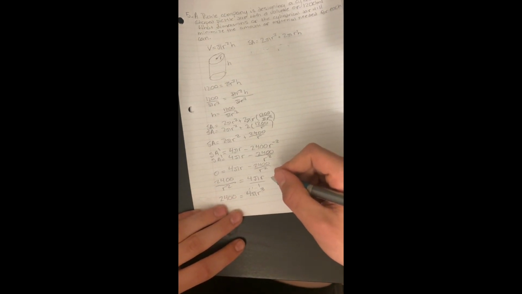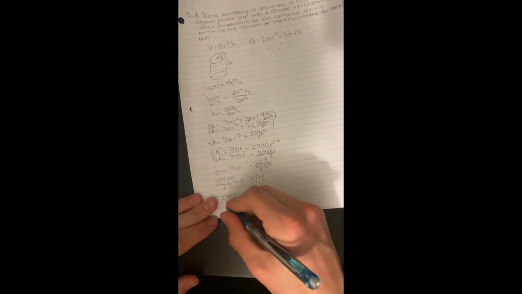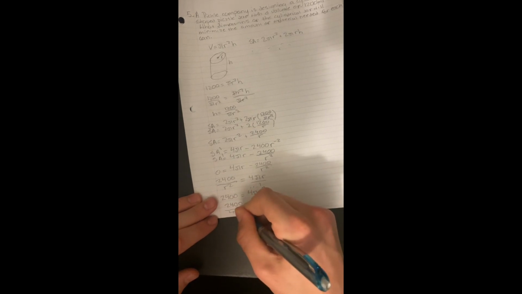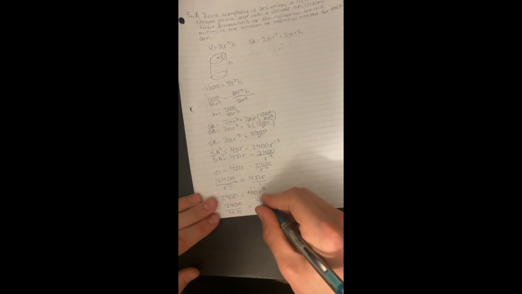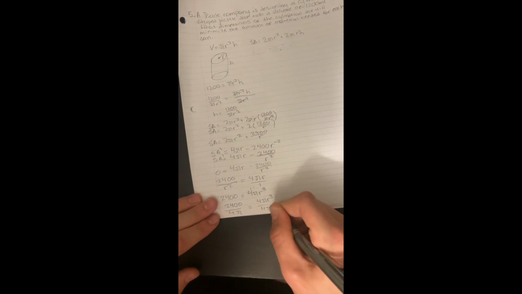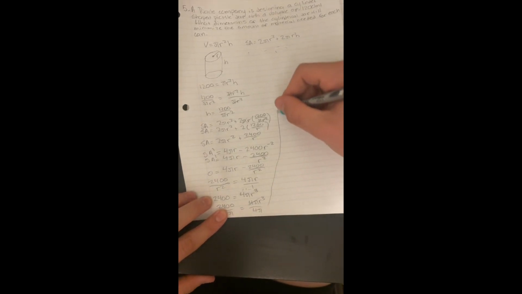Okay, so now that I have this, I'm going to divide both sides by 4 pi, so 2400 over 4 pi equals 4 pi r cubed over 4 pi, which cancels out these two 4 pi's. So I'm just going to do a little arrow bringing me up to here.